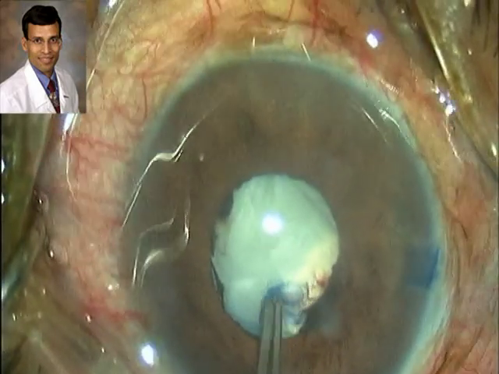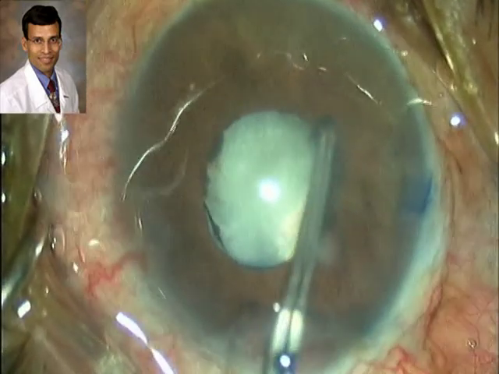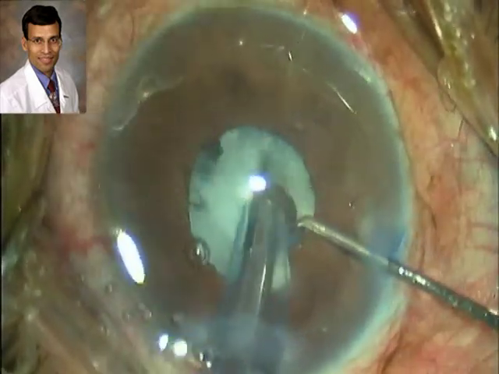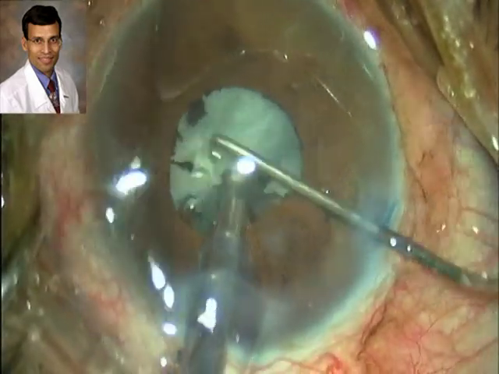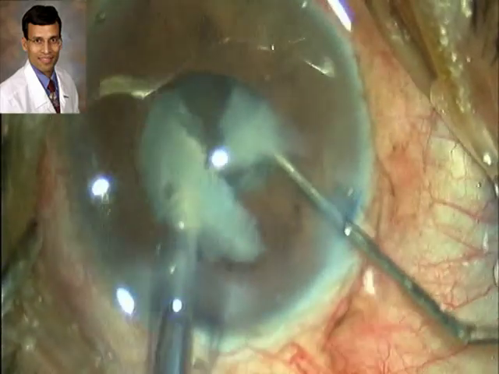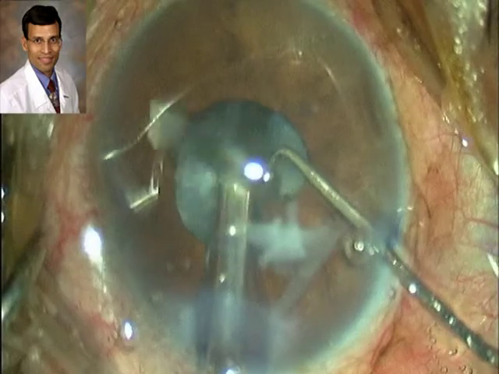And this capsulorhexis may have to be performed exactly at the pupillary margin in cases of not so big or enlarged pupils. Once we have an adequately sized pupil and a good capsulorhexis, the rest of the surgery is not particularly difficult as compared to other surgeries.